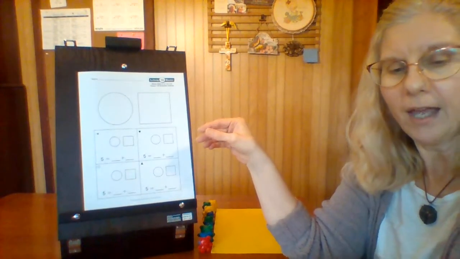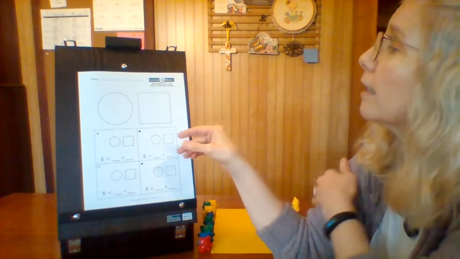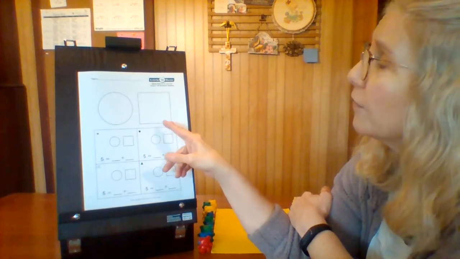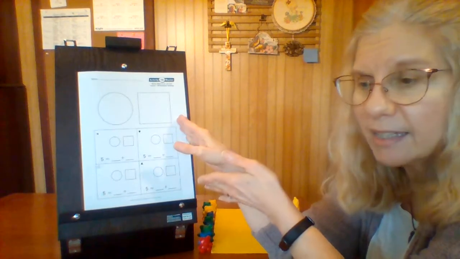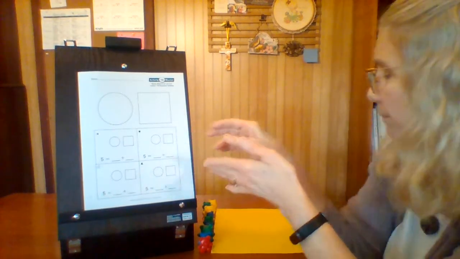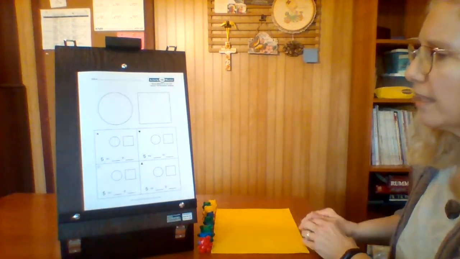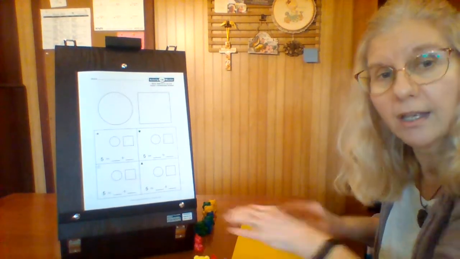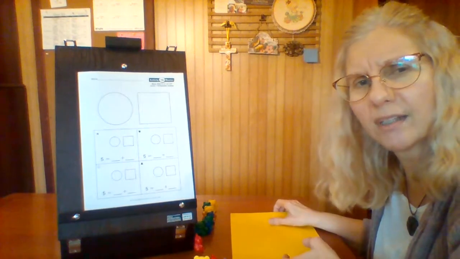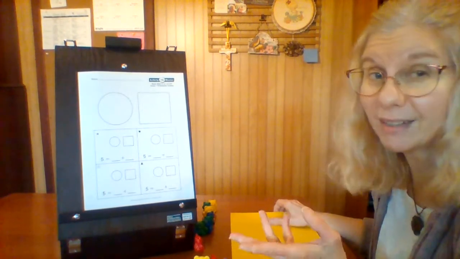Now, this is called an activity master. And so we are going to use this to do an activity that shows how you can take a number apart. And they call that decomposing a number. I'm not sure if I like that term, but that's what they call it.